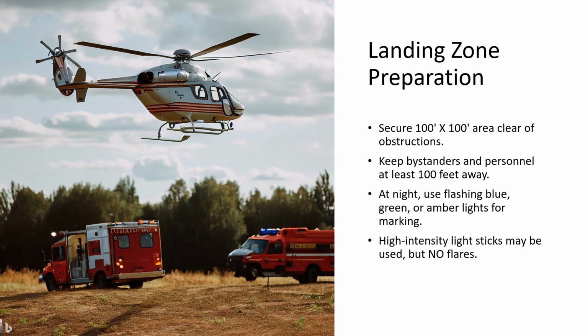Anybody who's ever been around when a helicopter lands knows that there's a potential for a lot of debris to fly around, and also we want to keep them out of the area of the helicopter just so nobody gets hurt. So if it's at night, this is good to use blue flashing lights or green lights or amber lights. Something to consider, and this may be if you're not sure what type of lighting to use, you can coordinate that with your local aeromedical agency so it's a light that they're able to see while using night vision goggles. Light sticks are great to use too. It's just important to remember not to use flares. As we said, things can fly around when a helicopter lands, and we certainly don't want to send a flare flying into the woods, creating more issues for us.